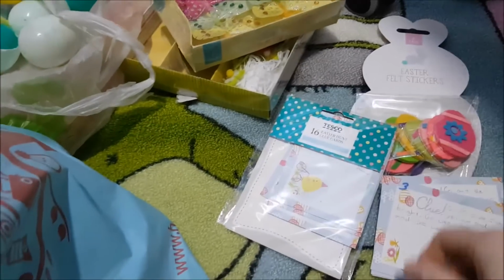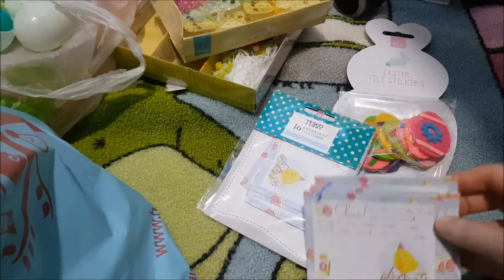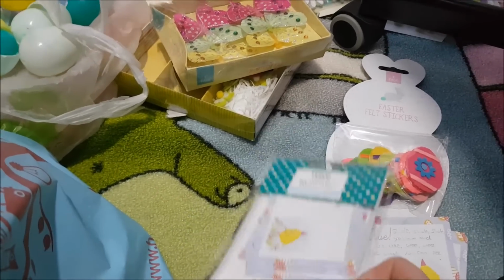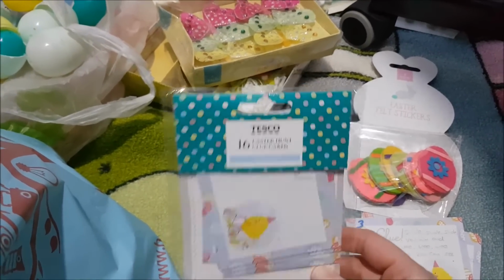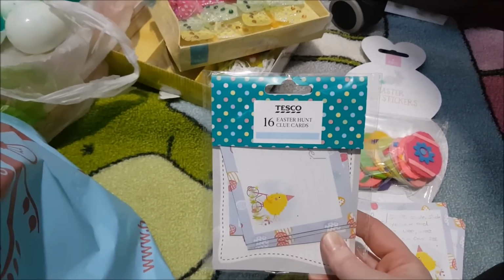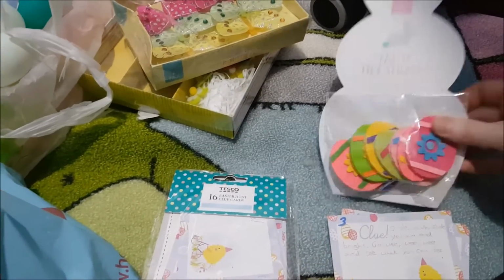Okay, so I've got the clues. I still kept them from last year, from when we did our egg hunt last year. So those ones are written on, but I've got some new ones. Not that I bought them this time. They were from last year. I bought 2 packs and I didn't use them all. So I've got some more of these clue cards for her Easter egg hunt.